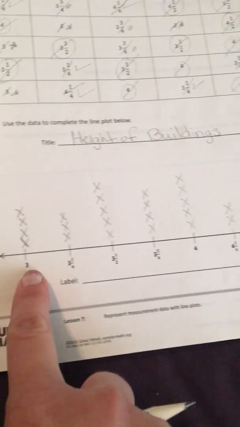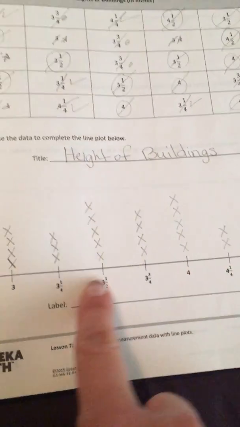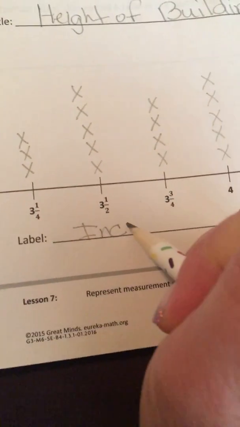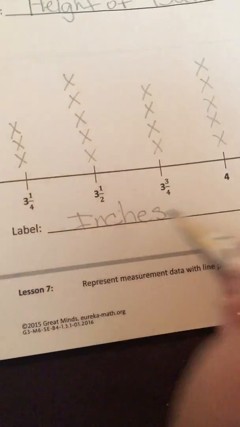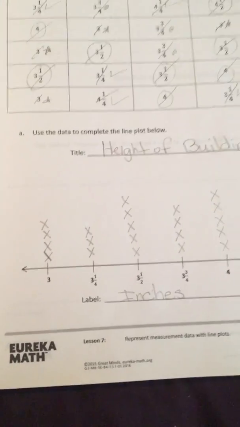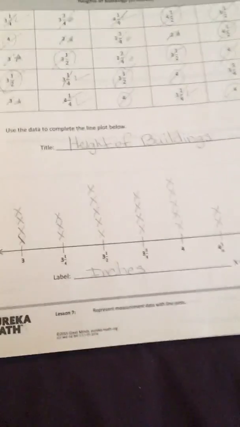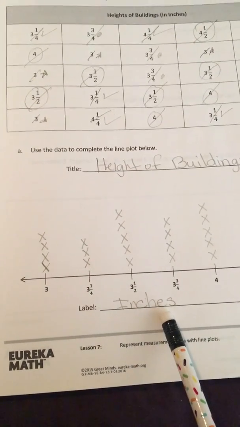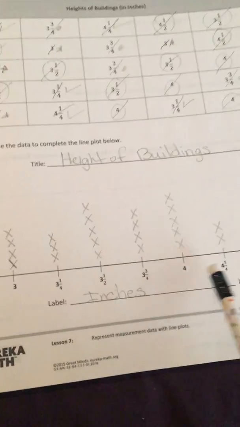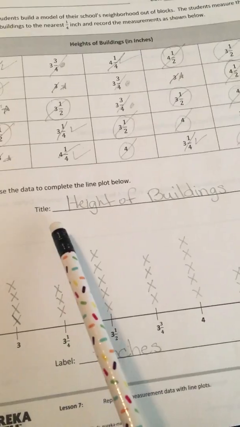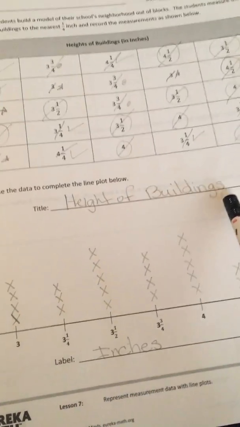The label goes with what do these numbers mean? Well, these numbers mean inches, because they're using inches to measure the height of the buildings. That's going to be important because I can promise you that on your AIR test somewhere, they could very well leave a label out and you have to figure out what the label is. The label is, what do these numbers mean? These numbers mean inches. The title is, what on earth were they doing? They were measuring the height of buildings.